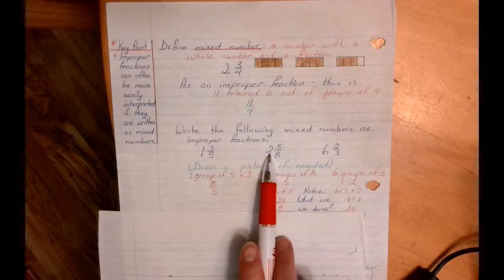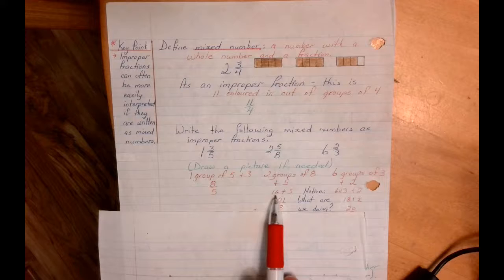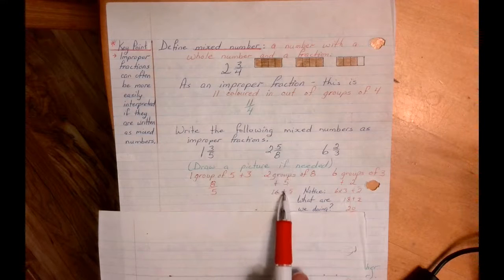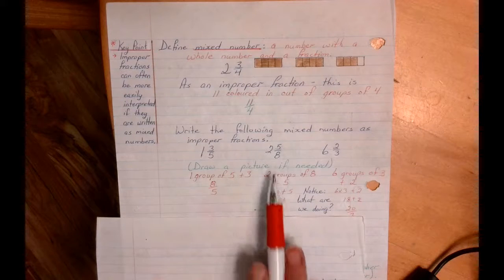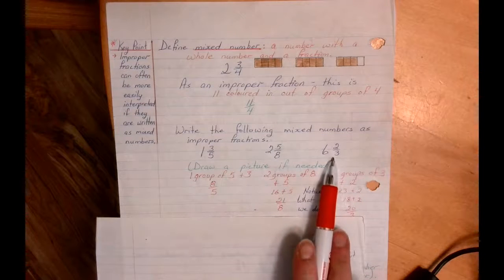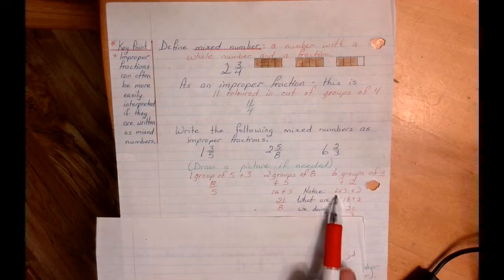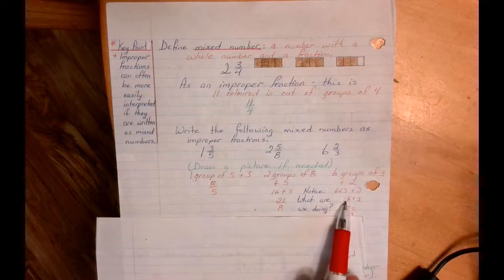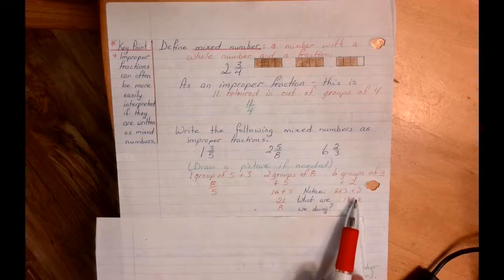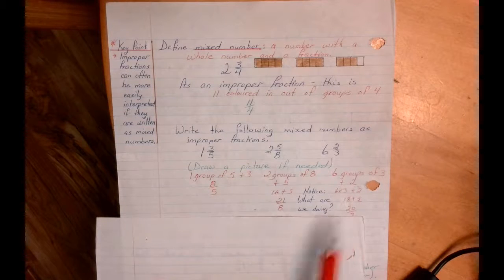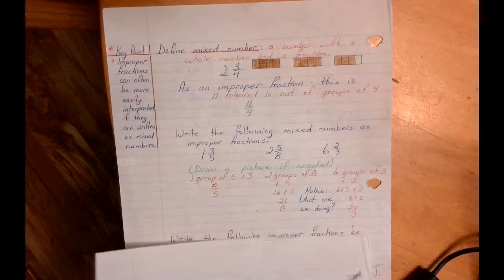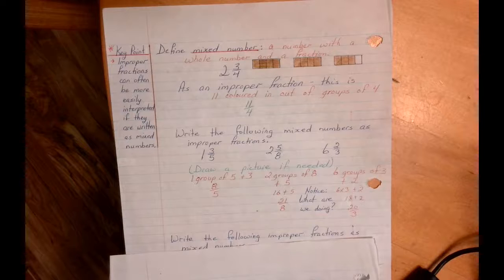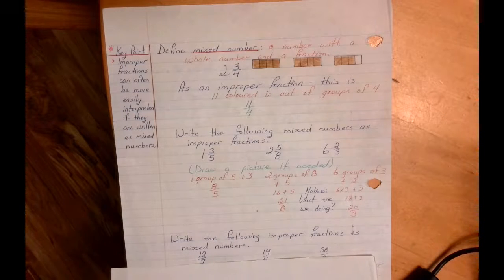And with this one, 8 times 2, 16, plus that numerator, 5, is 21 over 8, which was our original denominator. And 6 groups of 3, so 6 times 3 is 18, plus the numerator 2, so 18 plus 2 is 20 over 3. So that is how we're changing mixed numbers into improper fractions.